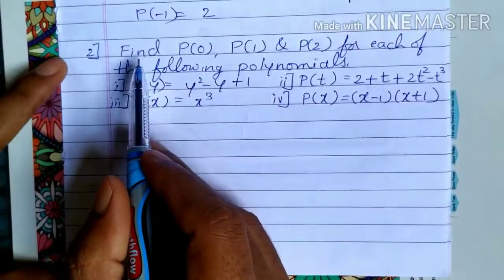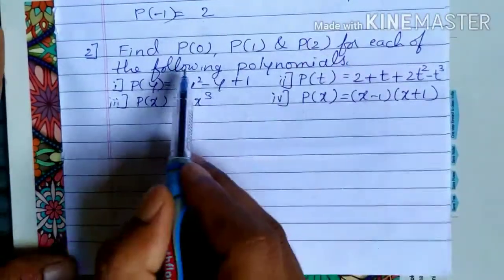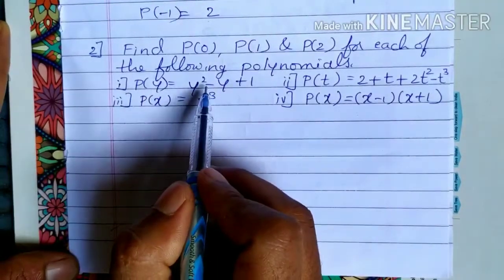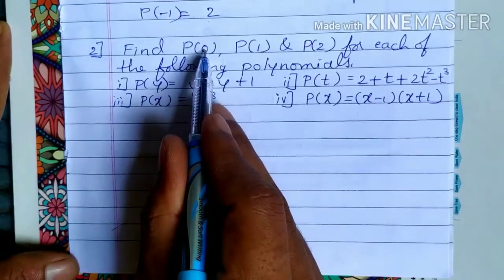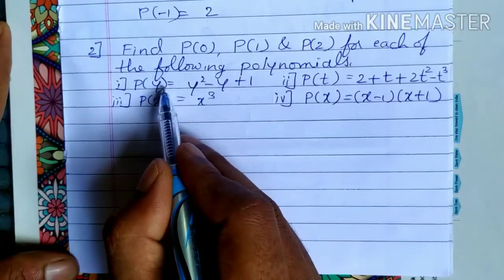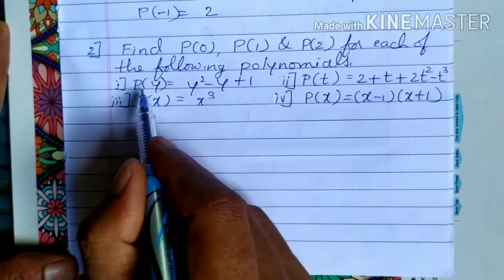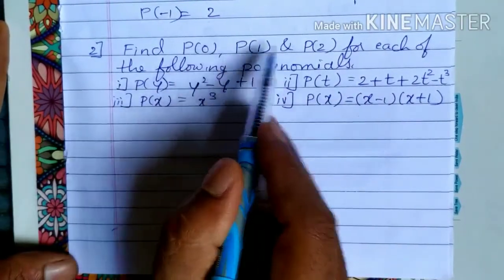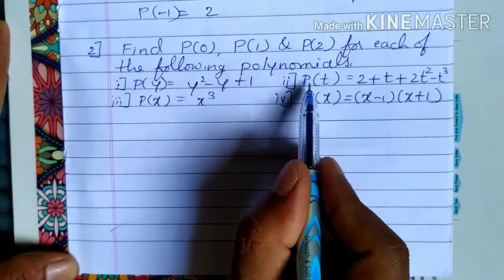Next question: find p of 0, p of 1, p of 2 for each of the following polynomials. The first one is p of y equal to y square minus y plus 1. Here you have to first replace y by 0, so that is p of 0 you have to calculate. Similarly p of 1, replace it by 1, then replace it by 2, p of 2. So for each of these 4 questions you have to find 3 different values, that is p of 0, p of 1, p of 2. Let me discuss the second one.